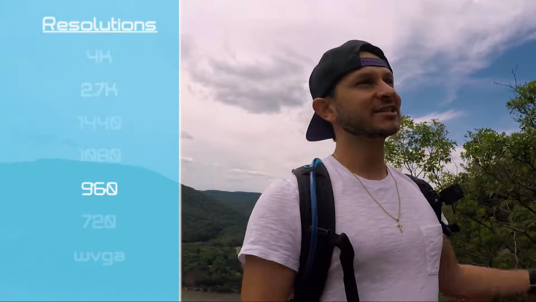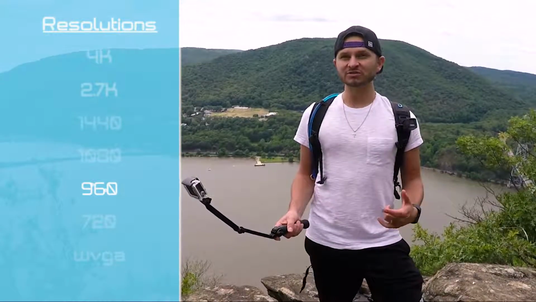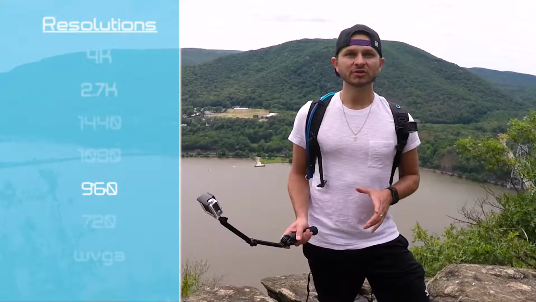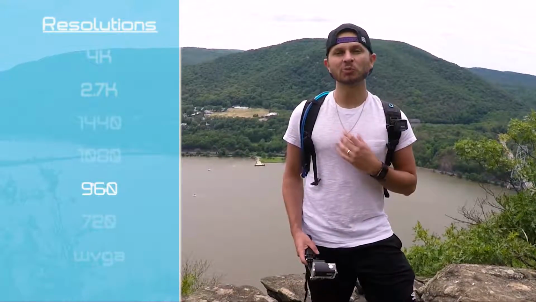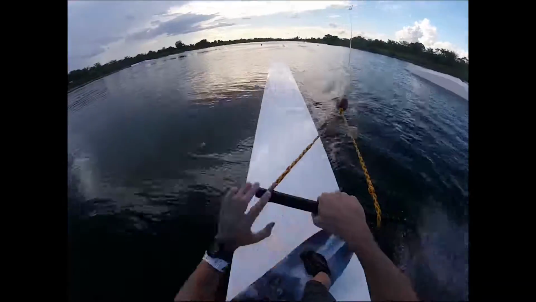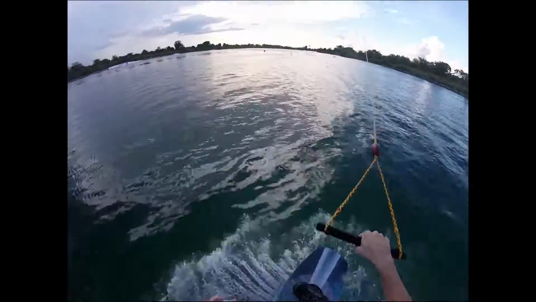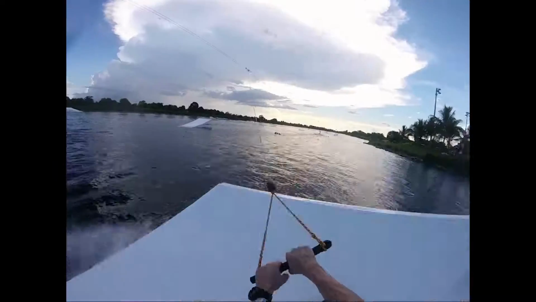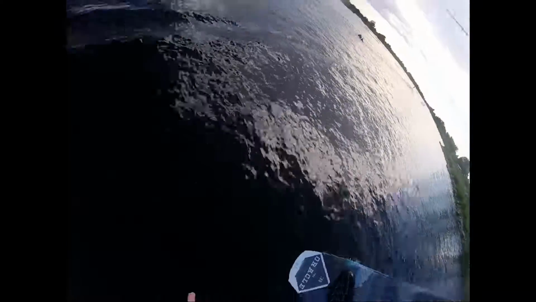Moving along, we have 960. 960 is similar to 1440, just a little bit lower quality. This resolution gives you a taller aspect ratio, ideal for body mounted or point of view shots. The huge advantage here over 1440 is that it gives you 120 frames per second for incredible slow motion shots. So if you're going to have an epic moment that you need to slow down, 960 is definitely going to be your go-to.